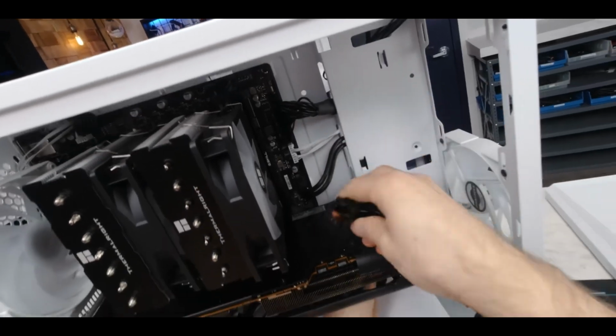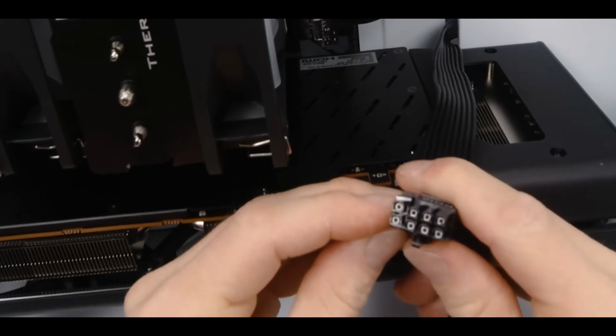Now step 8. Connect the cables to the GPU themselves.